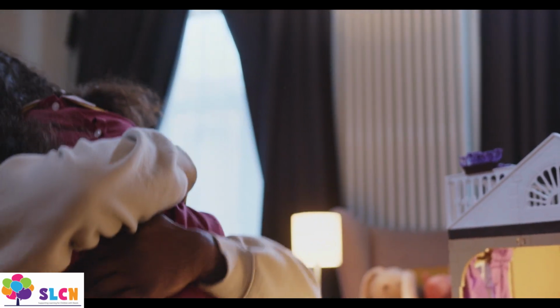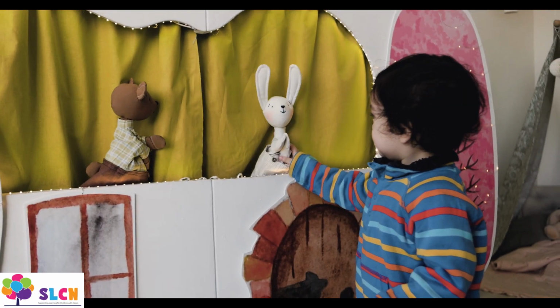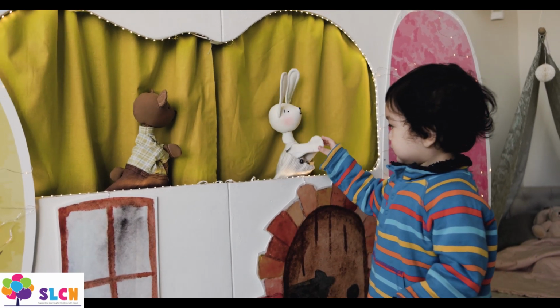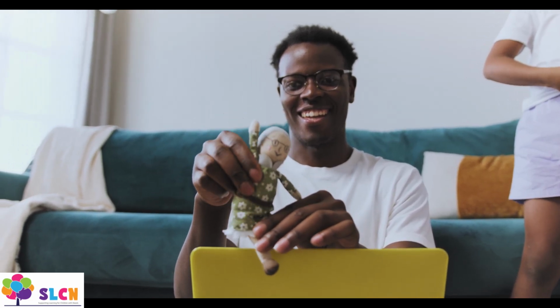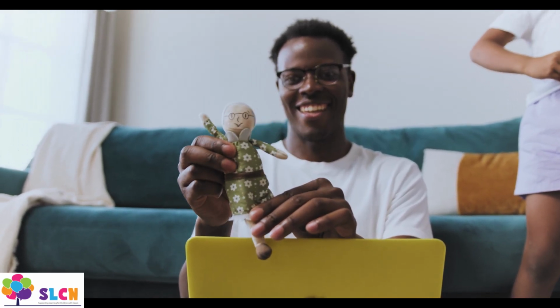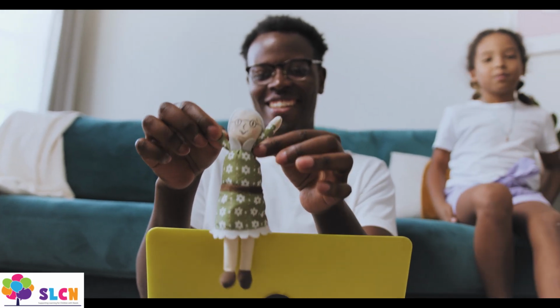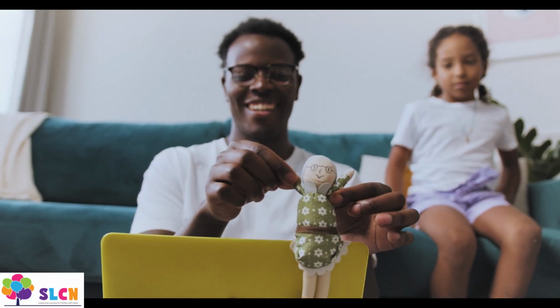Communication support. For children with communication challenges, use visual aids, sign language, or communication devices to support their participation. Flexible pacing. Allow children to work at their own pace. Some may need more time to complete their dolls, while others may finish quickly and want to move on to additional activities.